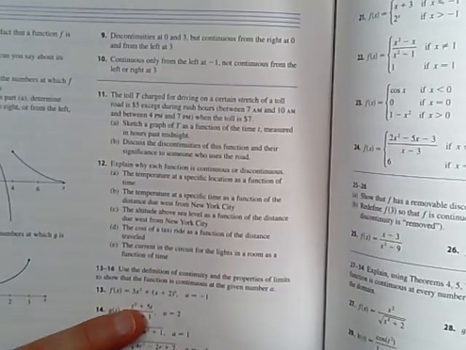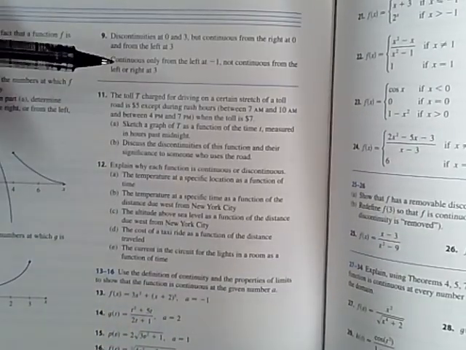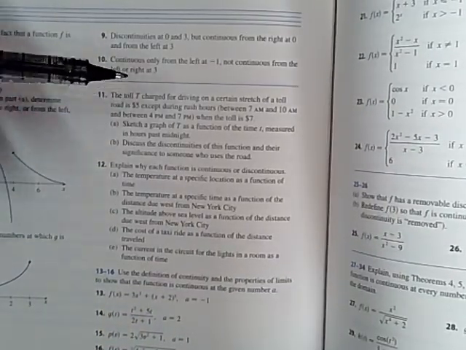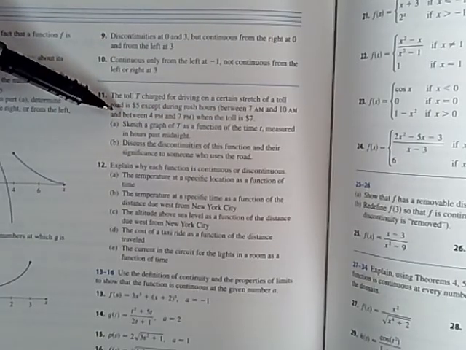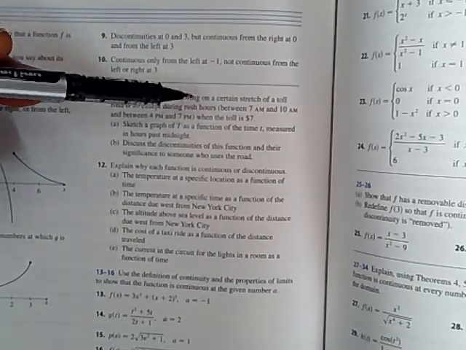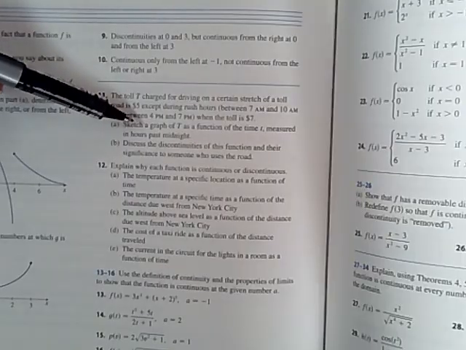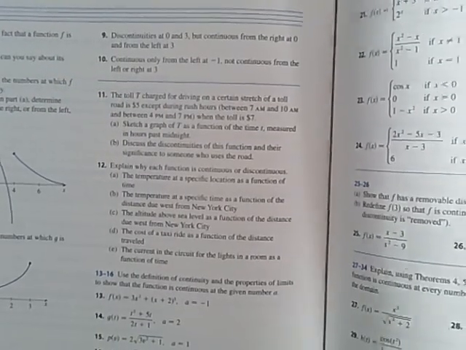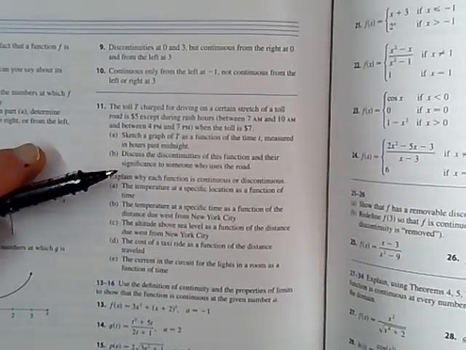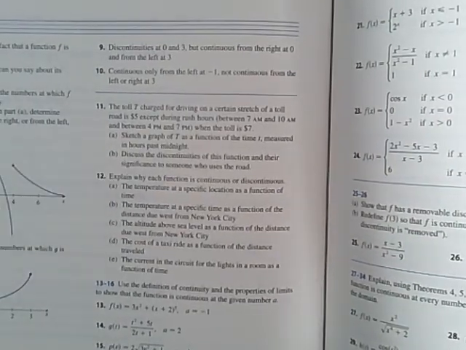It says the toll T charged for driving on a certain stretch of a toll road is $5, except during rush hours between 7 a.m. and 10 a.m. and between 4 p.m. and 7 p.m., when the toll is $7. Sketch a graph as a function of the time measured in hours past midnight. Then discuss the discontinuities of the function and the significance to somebody who uses the road.